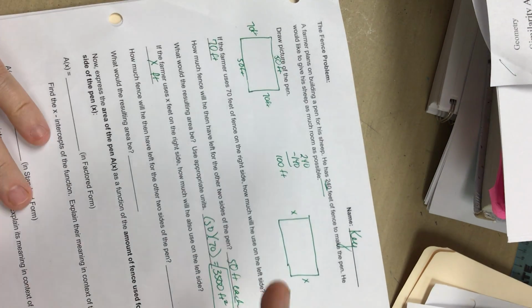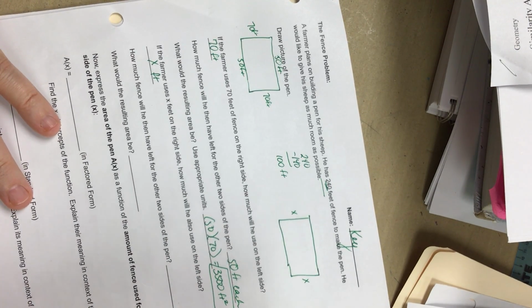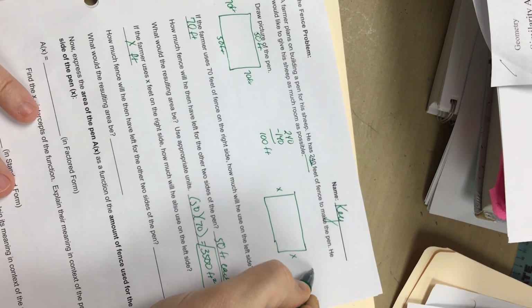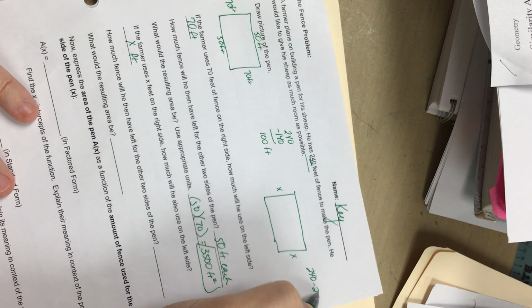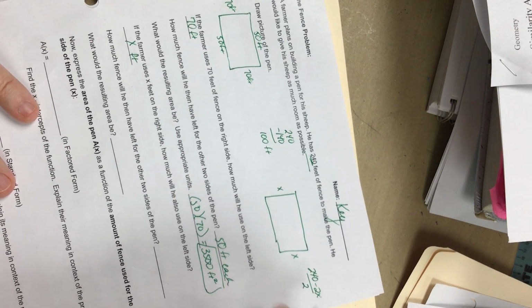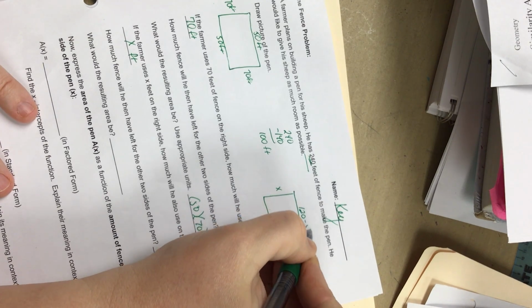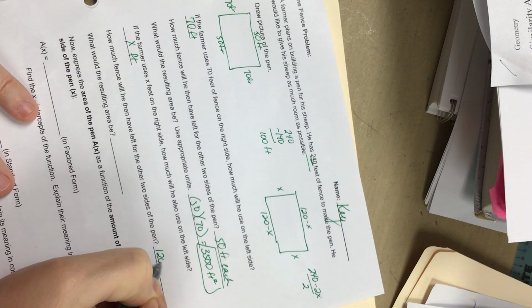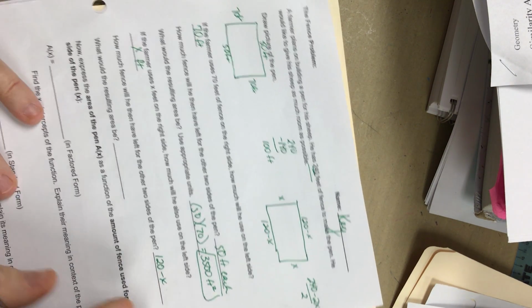And then it says how much fence will he have left for the other two sides of the pen? Well, these two together add up to be 2x. So I've got 240 total minus 2x, and I have two sides left. If I divide that by 2, each of these sides left would be 120 minus x. So each of them would be 120 minus x.